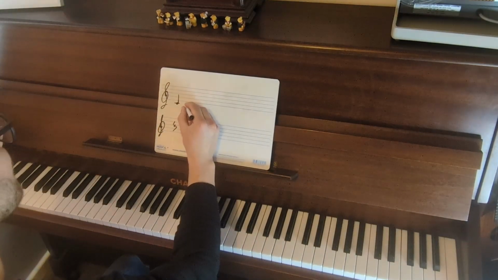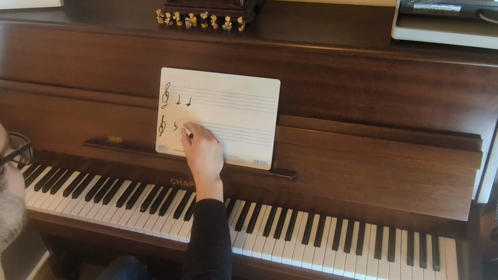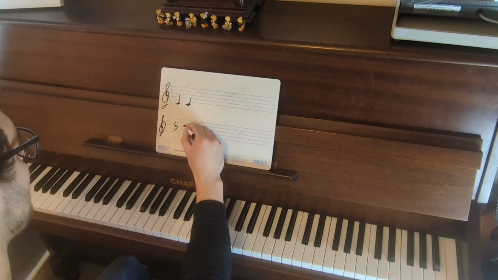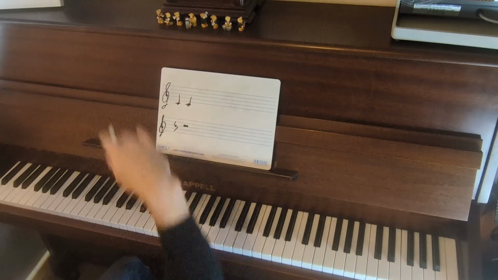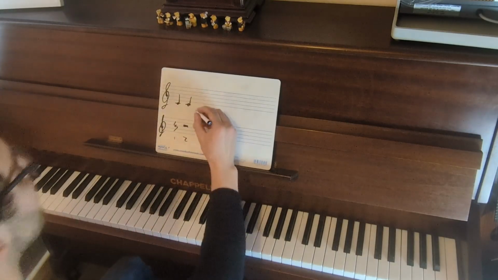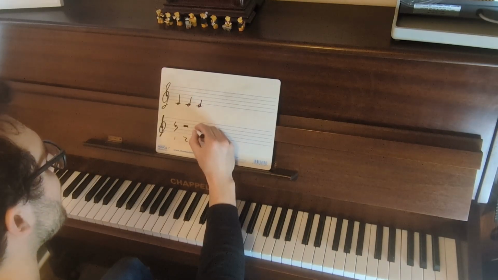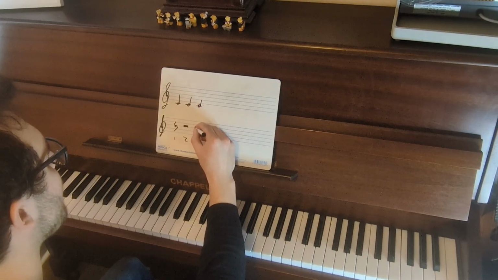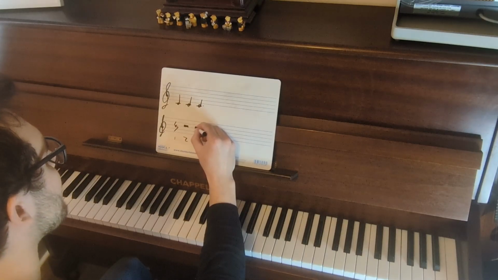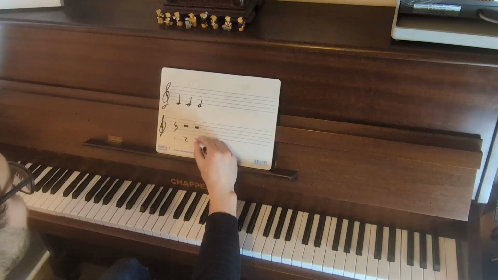Now, let's look at our minim, or our 2-beat note. Our 2-beat rest looks like this. A little black bar coming from the bottom of that third line. So it's coming from the bottom up. That's going to be our 2-beat rest. A 3-beat rest, similar to our note itself, is the same as a 2-beat rest with a dot next to it. Okay, so that's going to be our 3-beat rest.